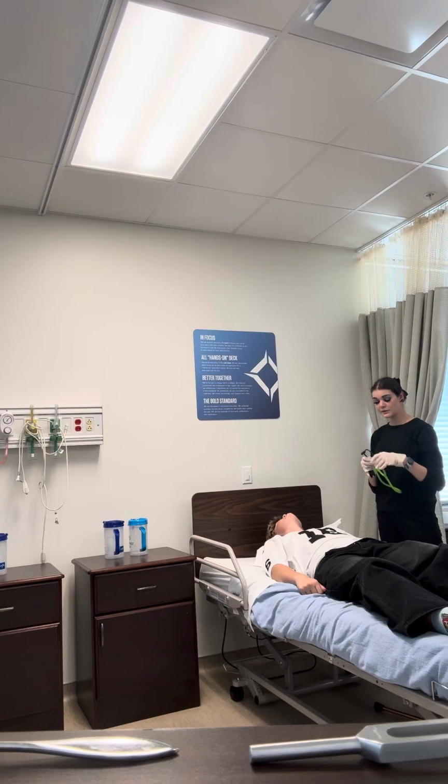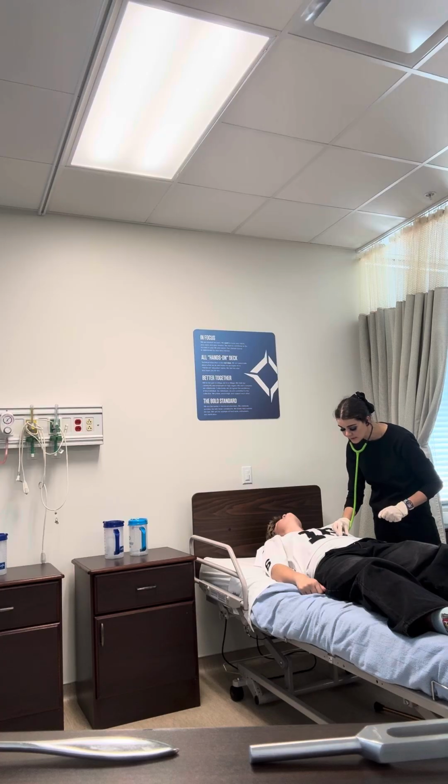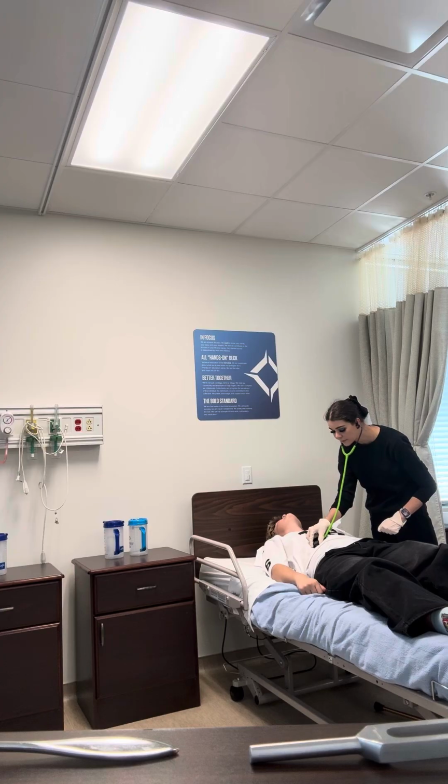After inspection, we will move on to auscultation. I will auscultate each quadrant, starting with the upper quadrants, moving on to the lower quadrants. We want to make sure that bowel sounds are auscultated every 3 to 5 seconds.